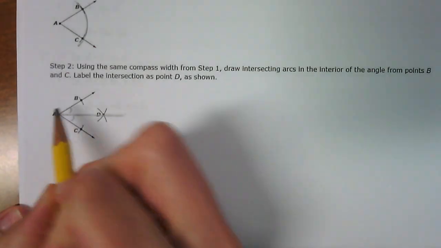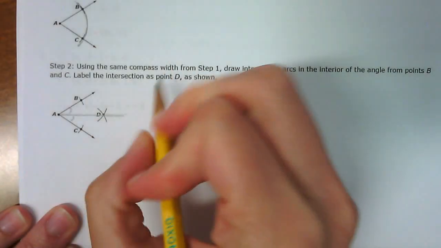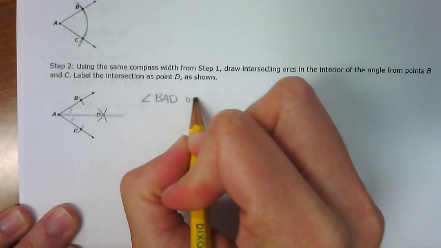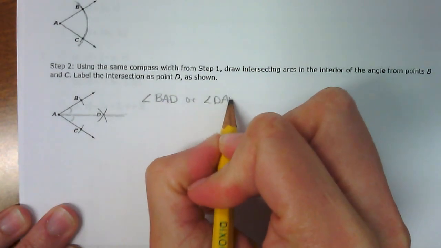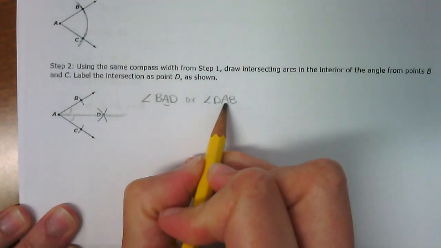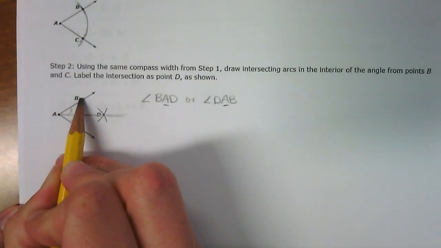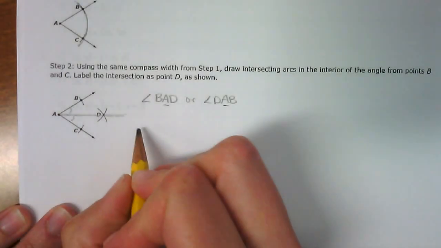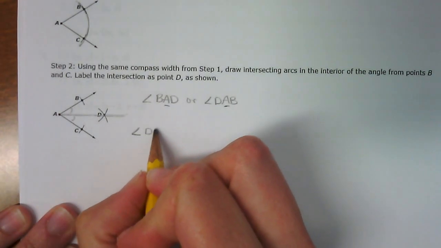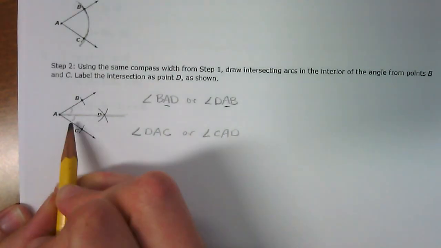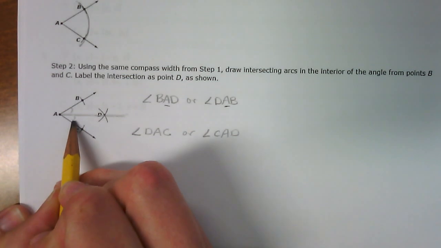So if I wanted to name this top one, I could either name that BAD or DAB. The important part is that A is in the middle of B and D. If I wanted to name this angle down here, I could either name it DAC or CAD, and I'd be talking about this angle down here.